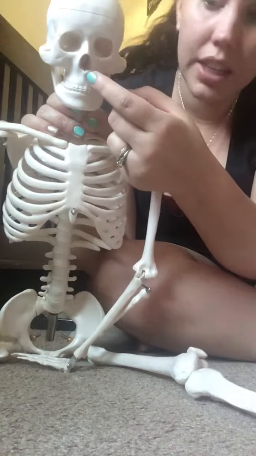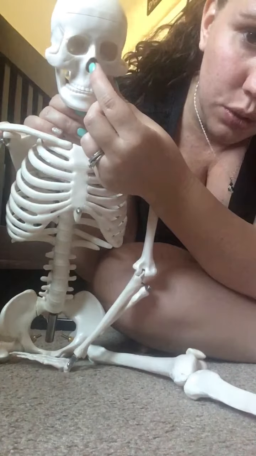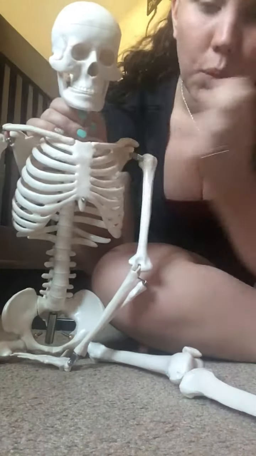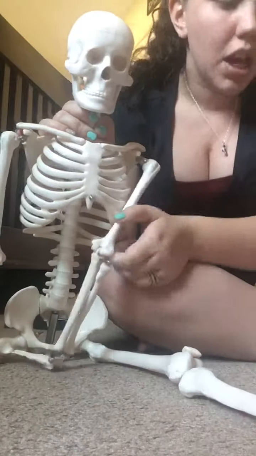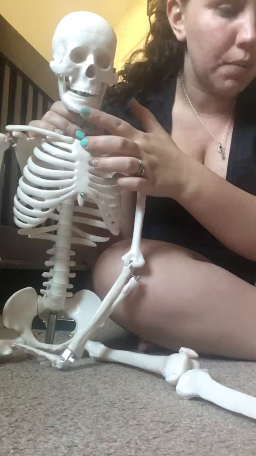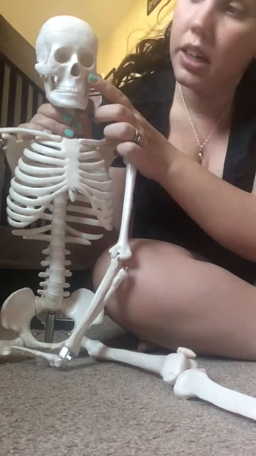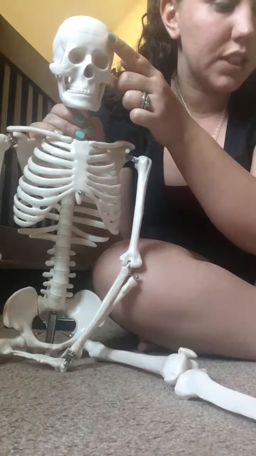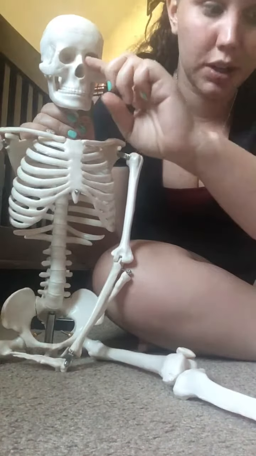We have the ethmoid, and there's a little separation in between the nose, and you'll also see it all the way in the back here where the nose ends, like it goes all the way back into the eye there. So we have the mandible, which is our lower jaw here, our zygomatic, our frontal bone, our sphenoid, which is the back of the eye, not the back of the nose compared to the ethmoid.